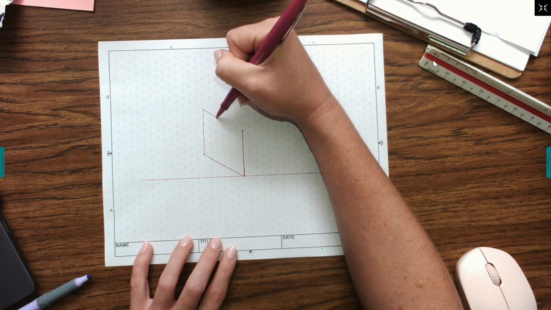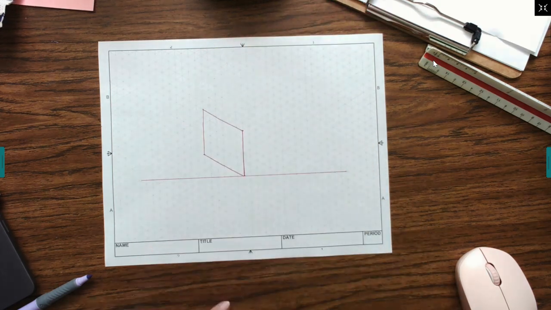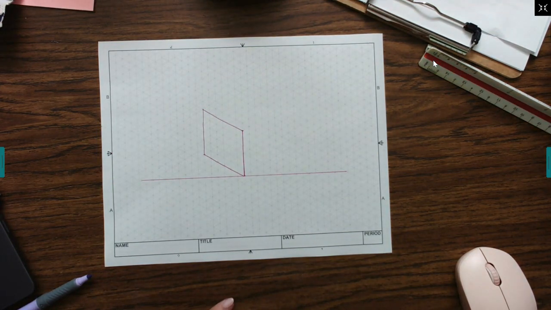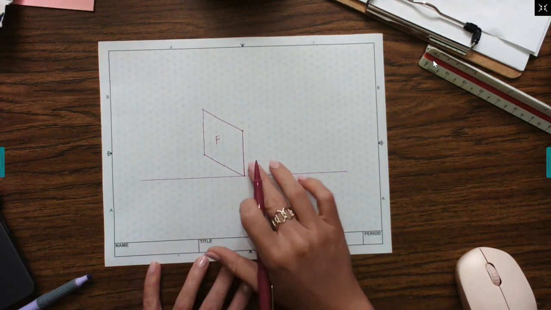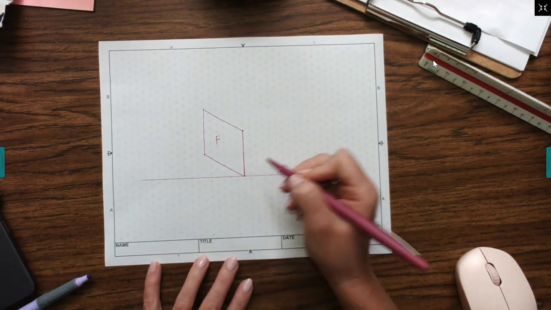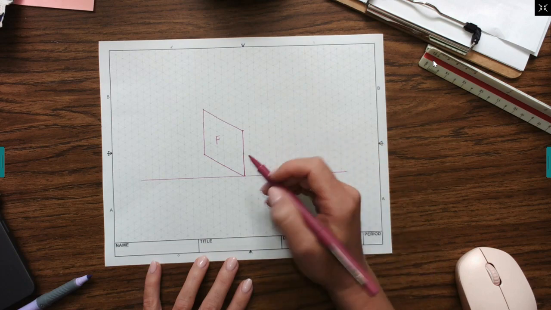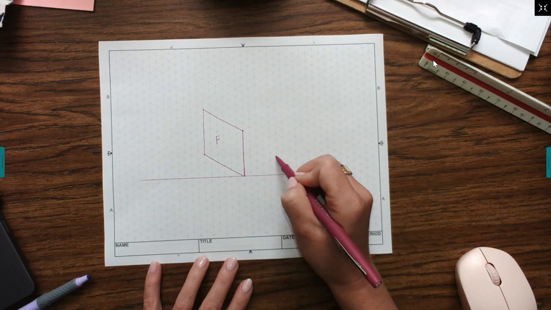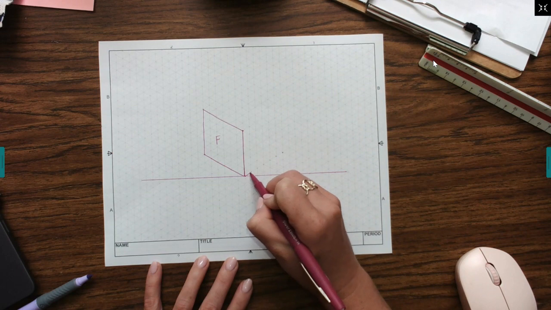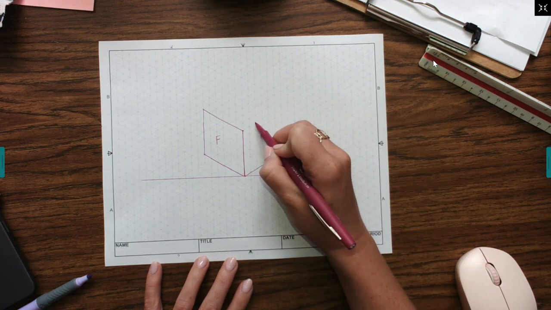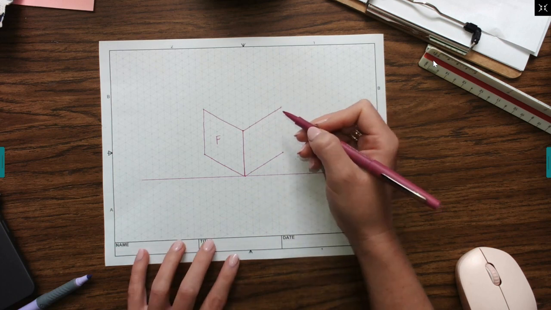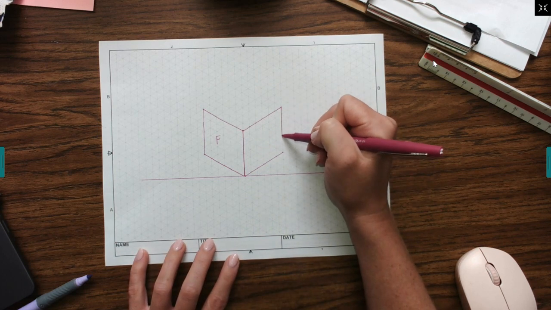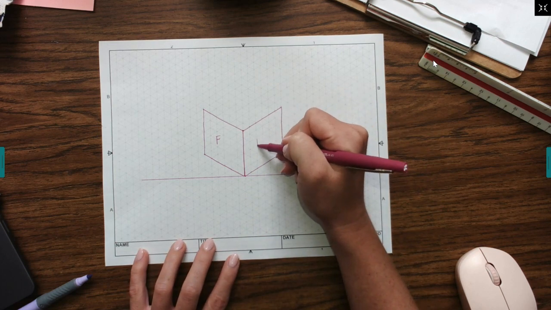And then down this way. Super simple to start out. This will be your front. Then we'll do the right side. Same thing, if it's a cube, it should be the same dimensions all the way around. 1, 2, 3, 4, 5, 6. Connecting there. 1, 2, 3, 4, 5, 6. Connecting there. And then you can connect that top and bottom edge to give you your right side.